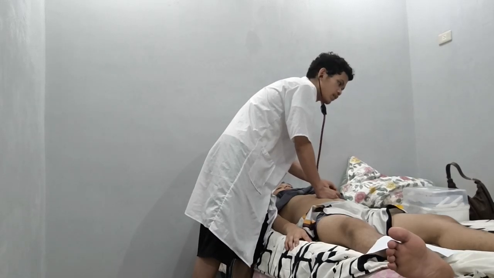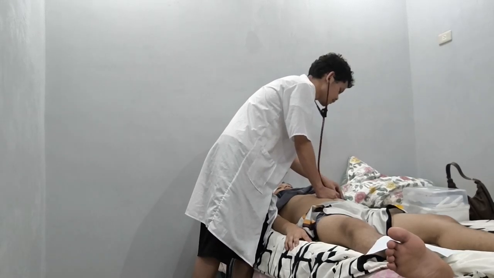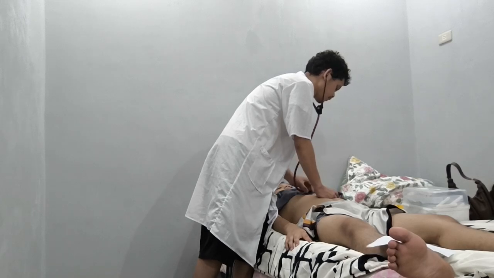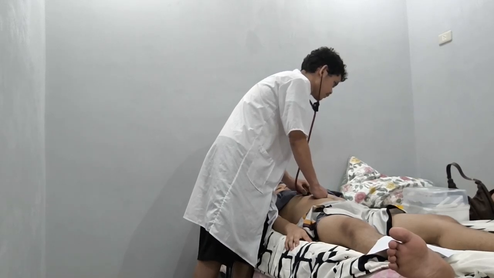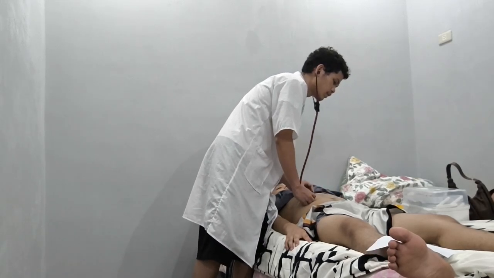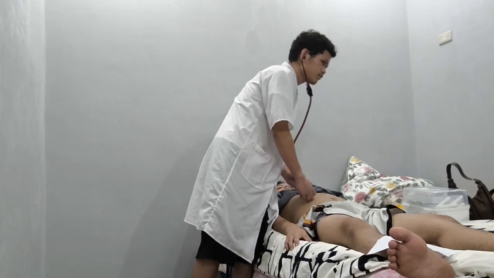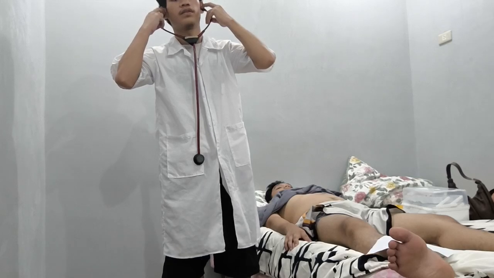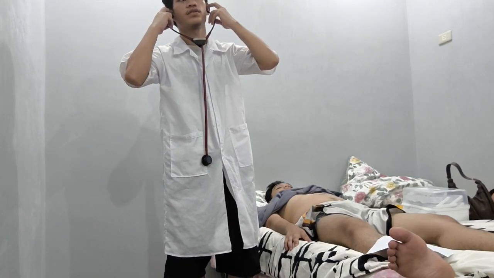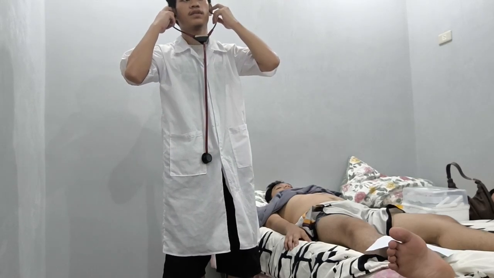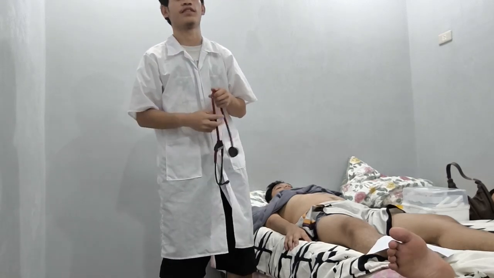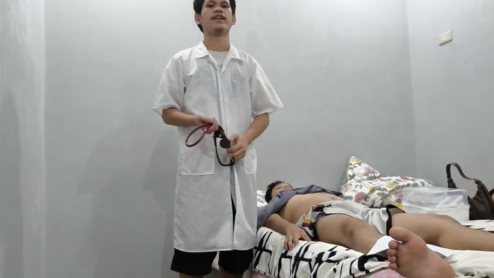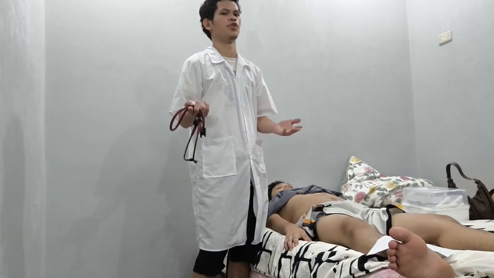We'll be checking the liver. This is the spleen, which is on the left side. Okay, so I don't hear any crackling sounds, so that should be a good thing. There are no high pitch or rough or grating sounds. So there is no friction rub or any abscess, which are abnormalities.